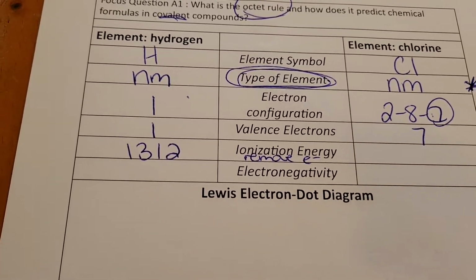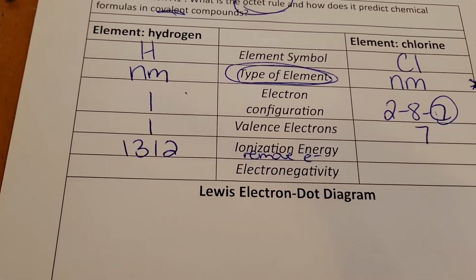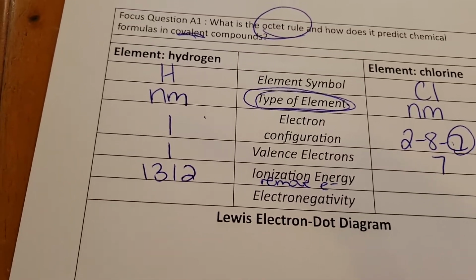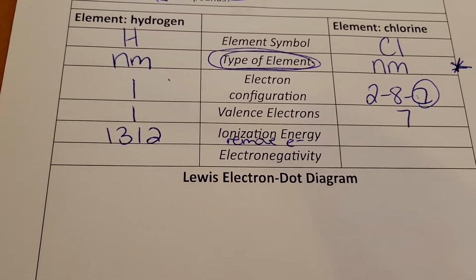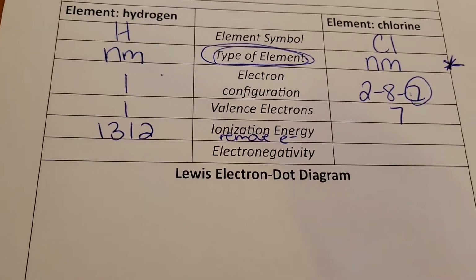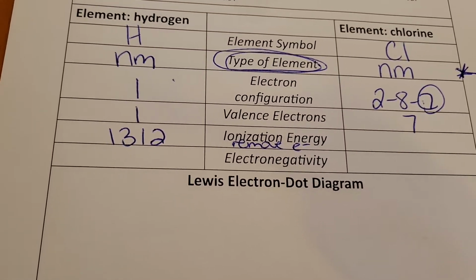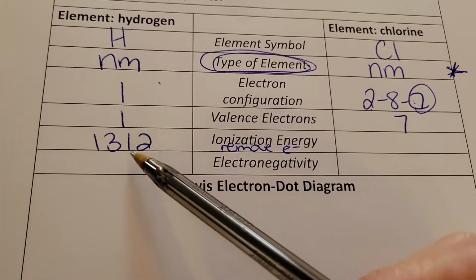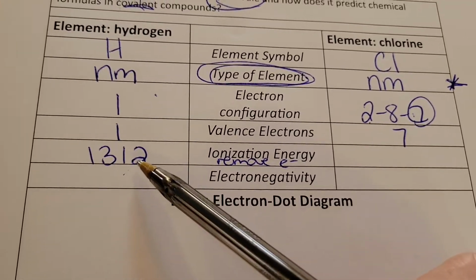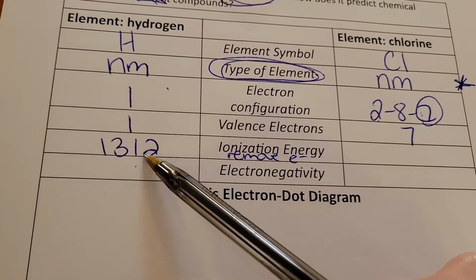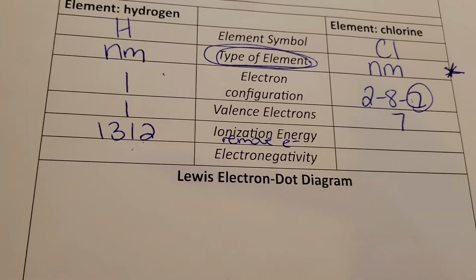And the nucleus is positive, it's holding that negative electron. Hydrogen has 1, so it can either gain 1 more to make its full shell of 2, because that's the one exception to the octet rule, because it only has 1 shell, and the first shell can only fit 2. So it can gain, it can lose, and it's very close to the nucleus. So that's why that's a high energy to remove.